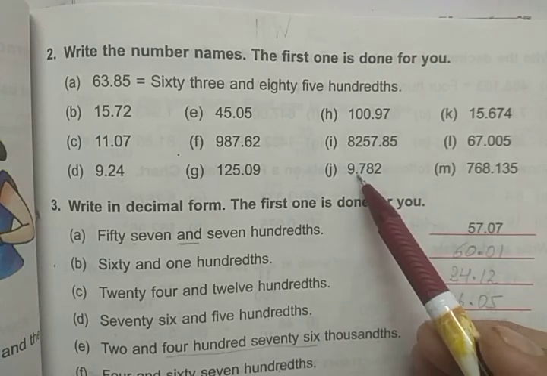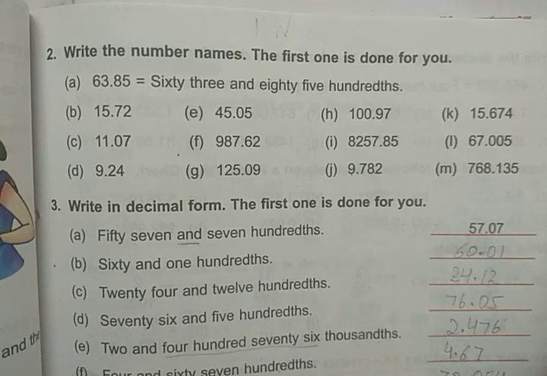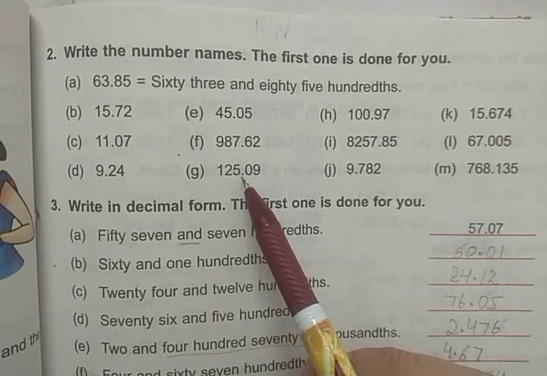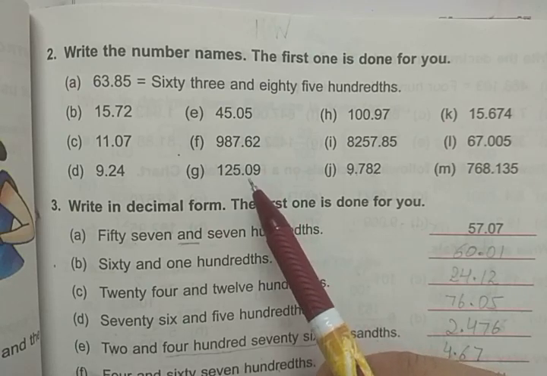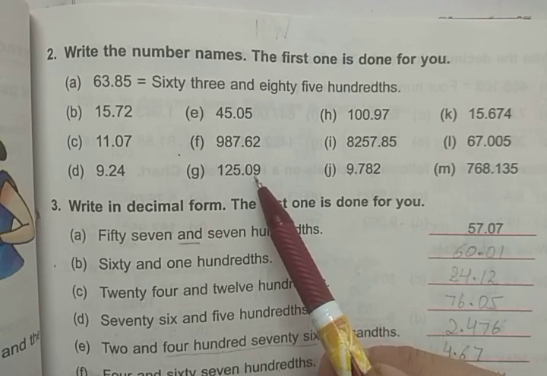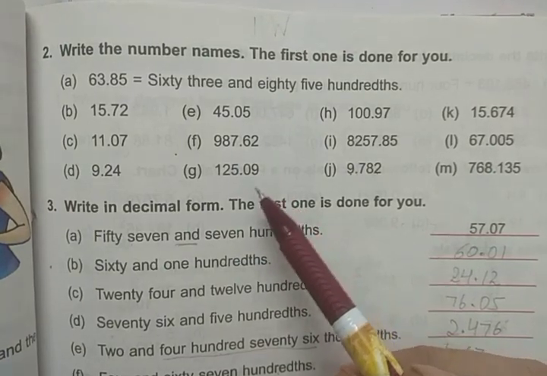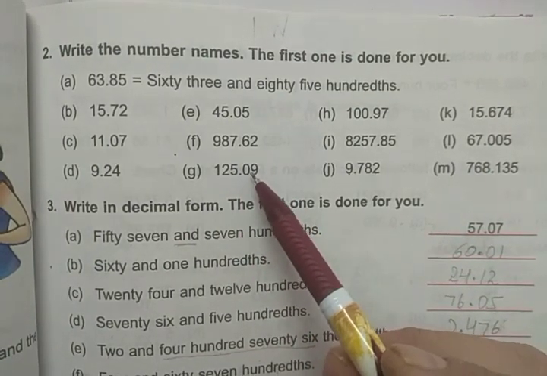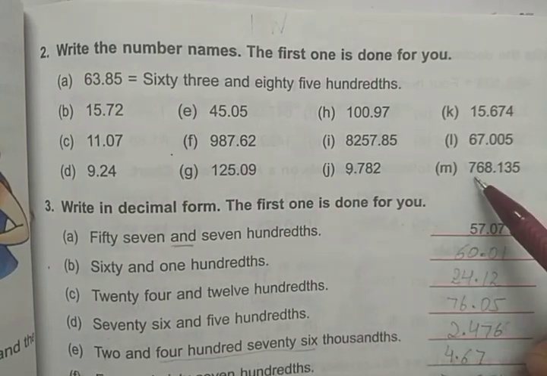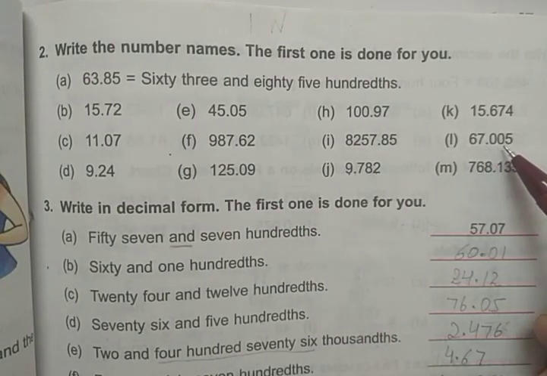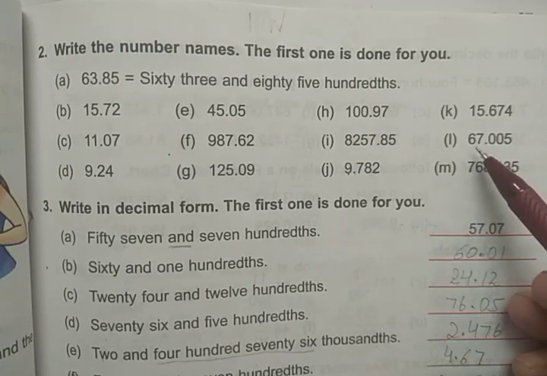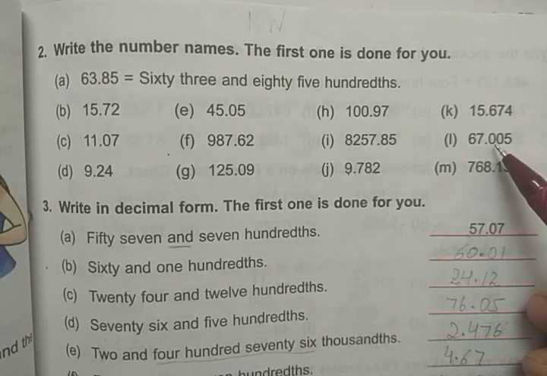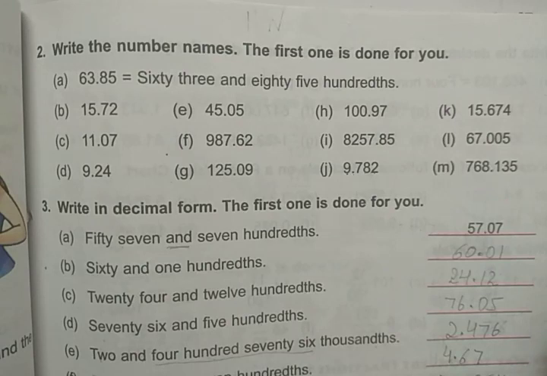So 9 and 782 thousandths. 125 and 9 hundredths, right? बिकॉज यहाँ पर 09 को हम क्या रीड करेंगे? 9. सो एंड 9 का प्लेस क्या है? हंड्रेड्स. तो 125 and 9 hundredths. सिमिलरली here 67 and 005 को क्या रीड करेंगे हम? 5 thousandths, because 5 is at thousandths place. So 67 and 5 thousandths.